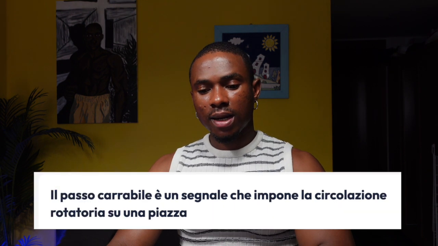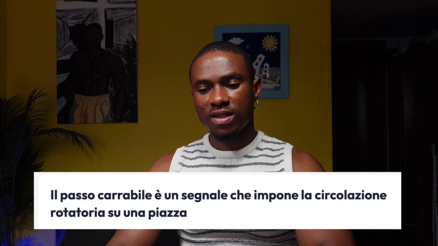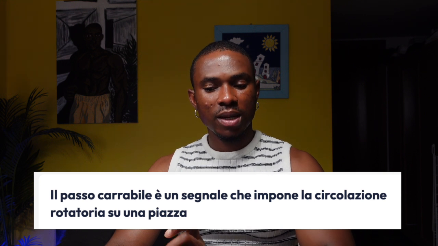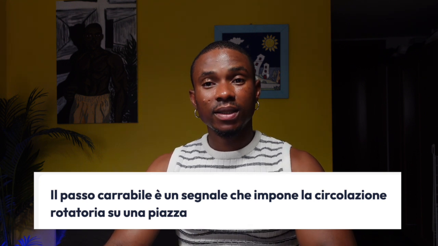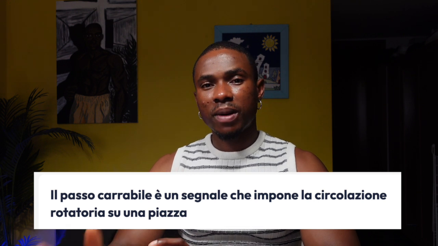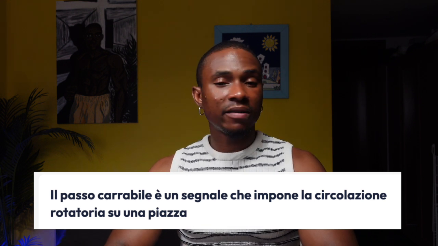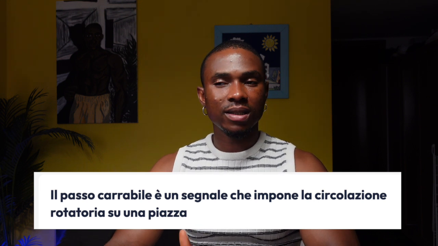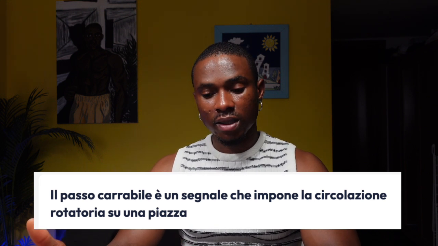Il passo carrabile è un segnale che impone la circolazione rotatoria su una piazza. The answer to this question here is falso, because passo carrabile is a private property which tells you that you can't park your vehicle there. You always see it in front of private property.